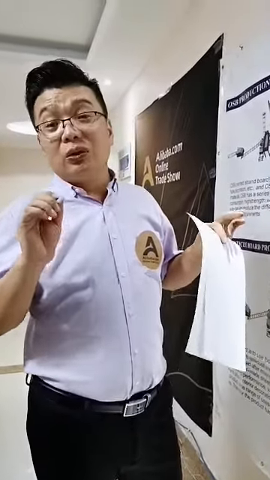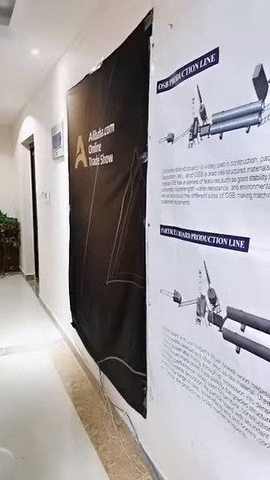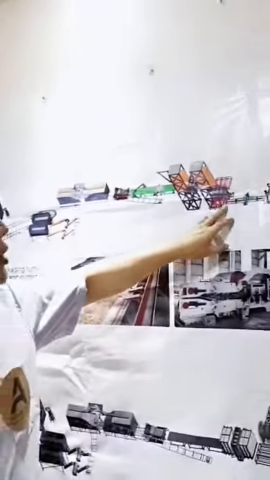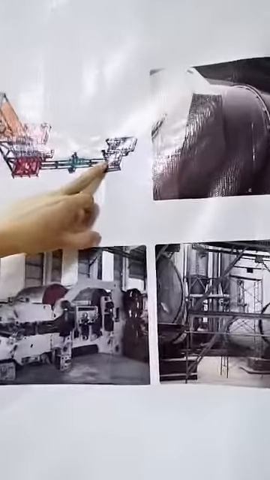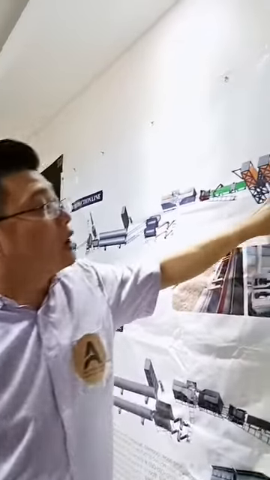maybe the size 2440 by 1220, or some size as you need. And in this trimming, actually, we also have different kinds of trimming. If it's connected to the whole line, to make it automatic, then here will be a ruler trimming saw.